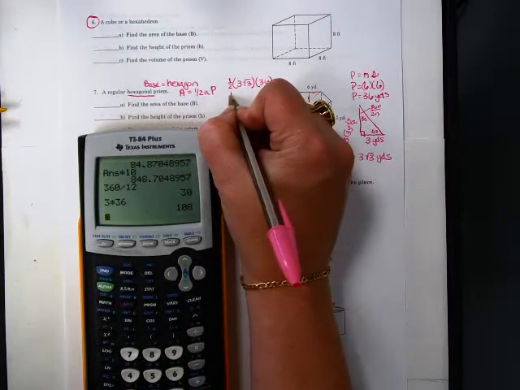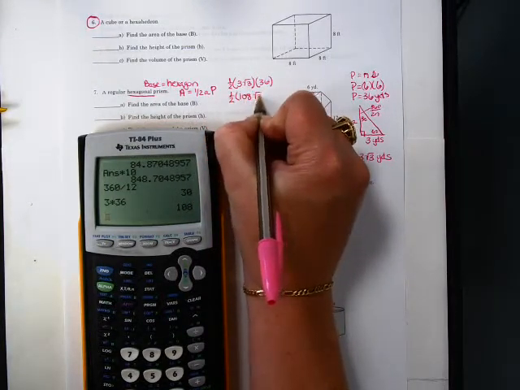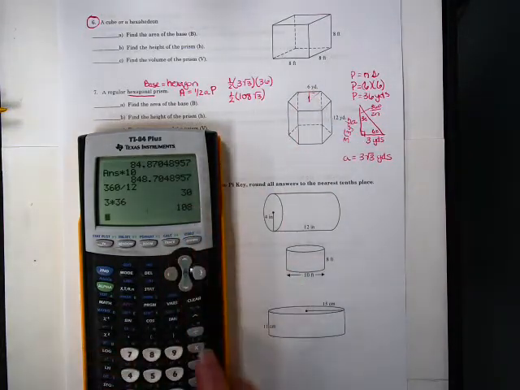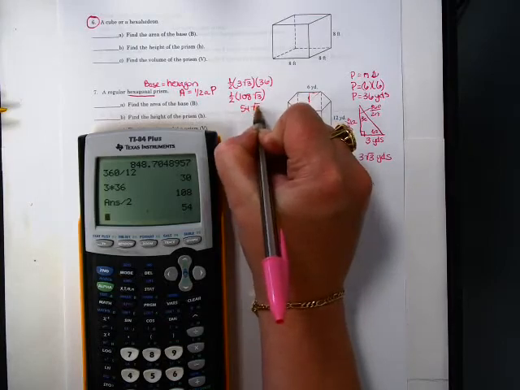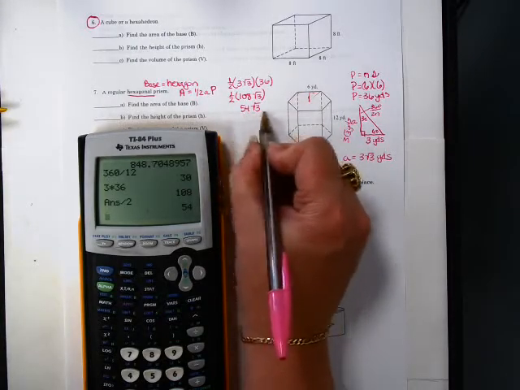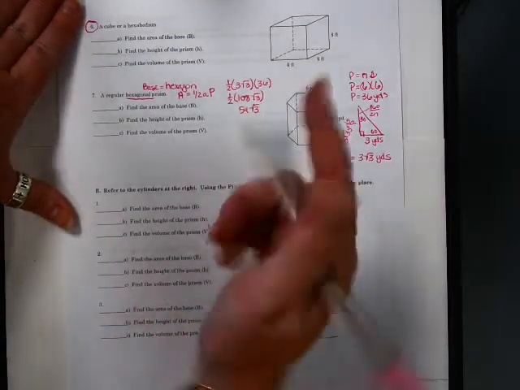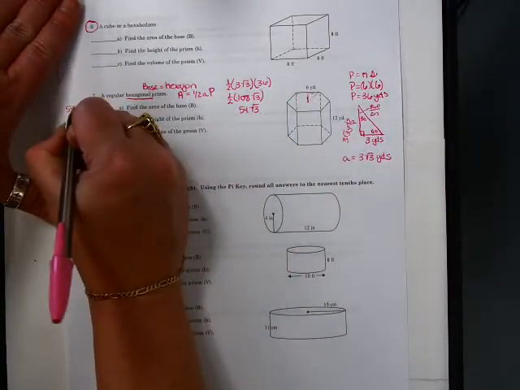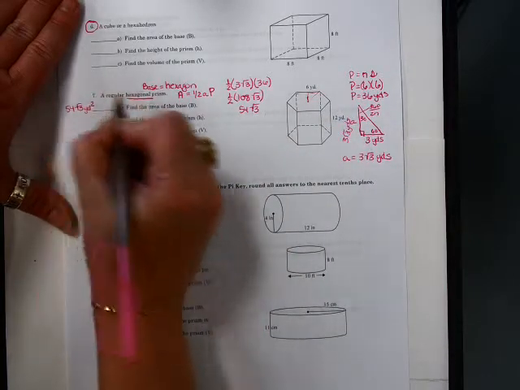So that's going to be 1/2 of 108 rad 3. Cut that in half. That's going to be 54 rad 3. Now remember, this is my exact answer. So that's going to be 54 rad 3 yards squared.